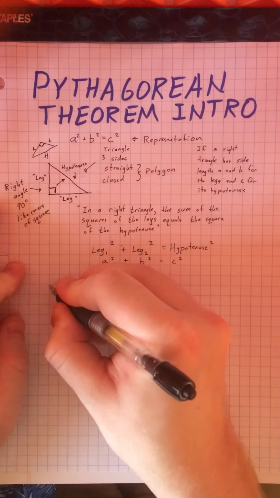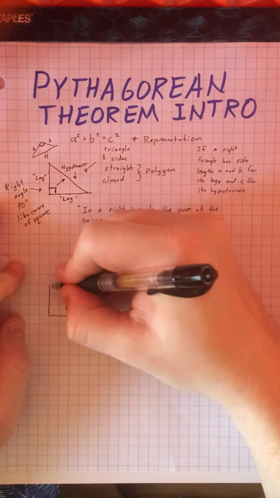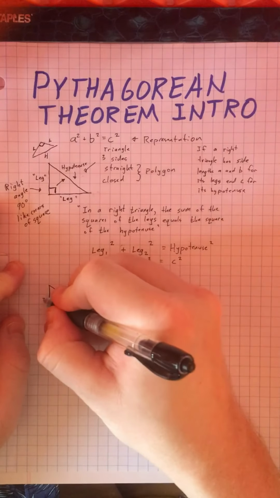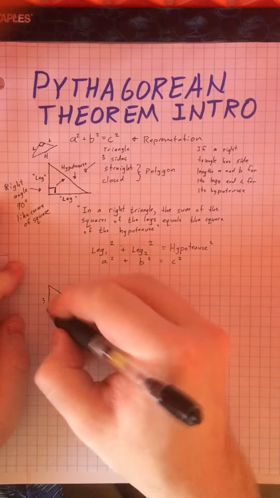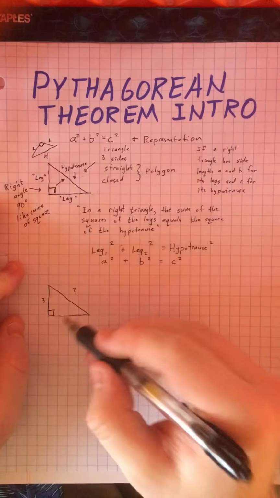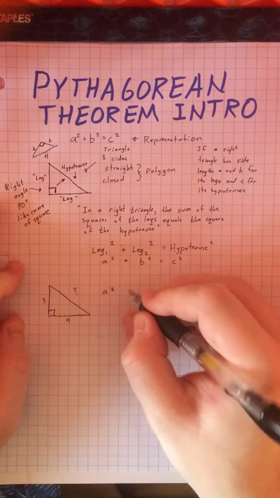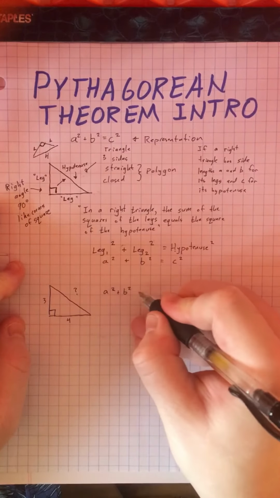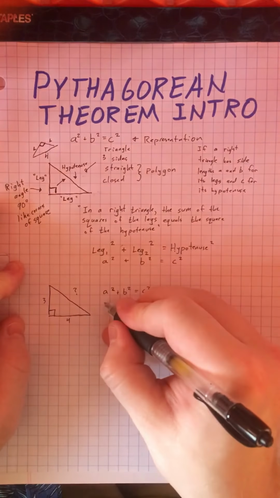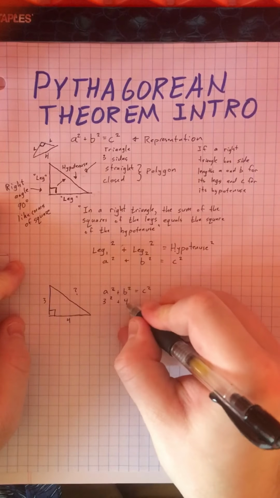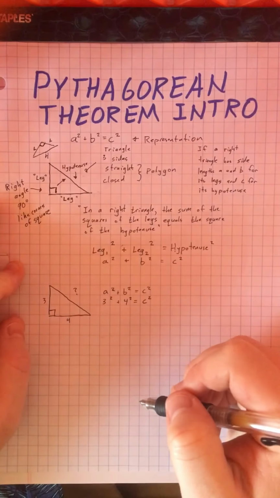Let's say we have a right triangle that looks like this. 1, 2, 3, 4. This is a 3 by 4 right triangle. We want to know how long is the hypotenuse. Well, I know it's a right triangle, so I know the Pythagorean theorem is in play. A squared plus b squared equals c squared. I know the lengths of my two legs. 3 squared plus 4 squared equals this unknown hypotenuse squared.